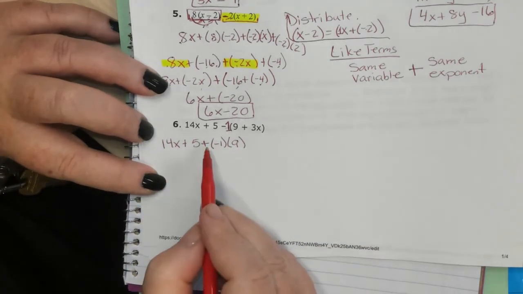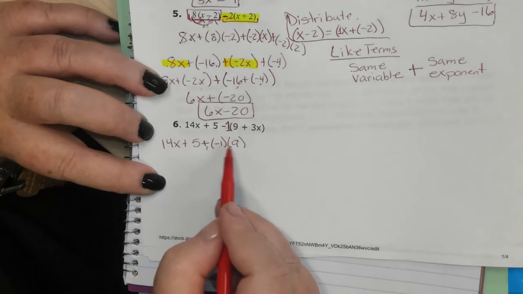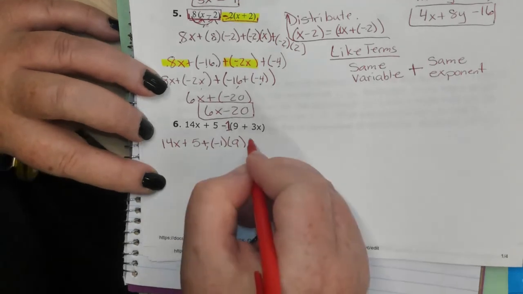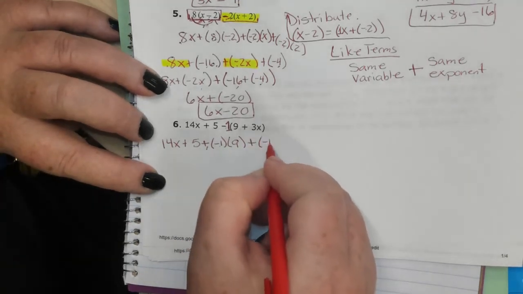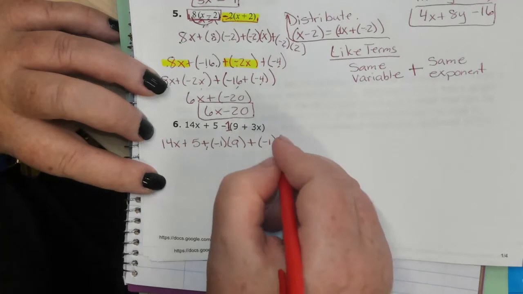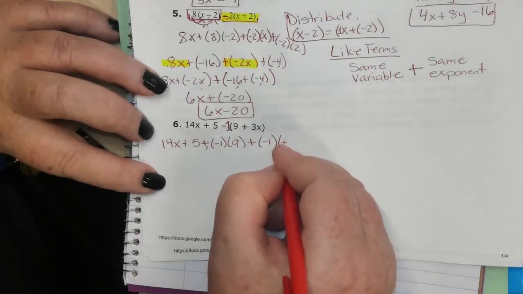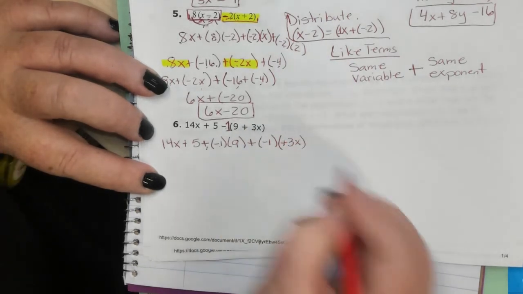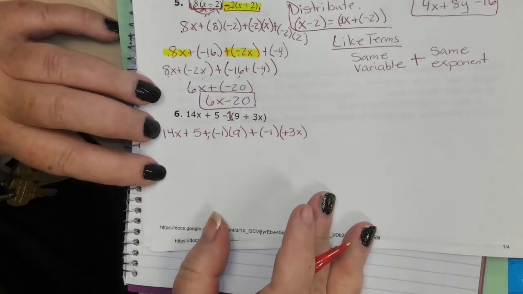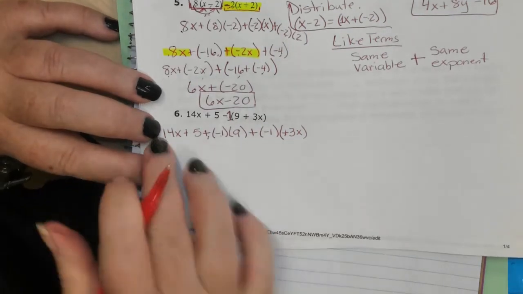We're going to distribute that negative 1. Okay, make it an addition problem. Negative 1 times 9. Negative 1, and that's a positive 3x. Oh, I didn't mean to write that positive, but I wrote it. Plus 3x. Now let's do our math. Let's math it.